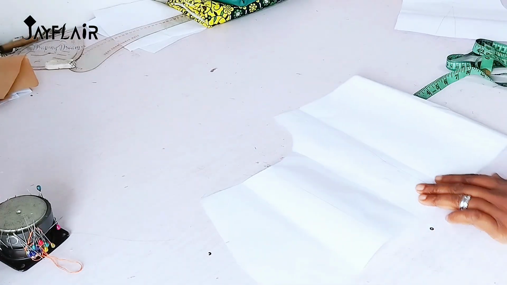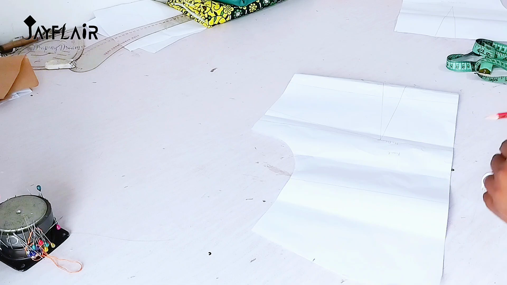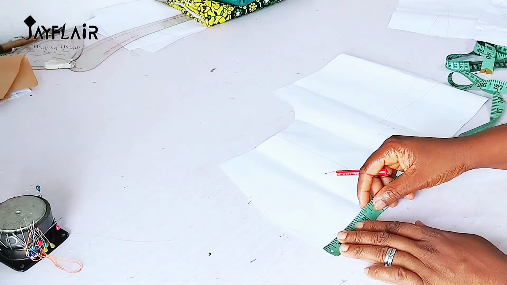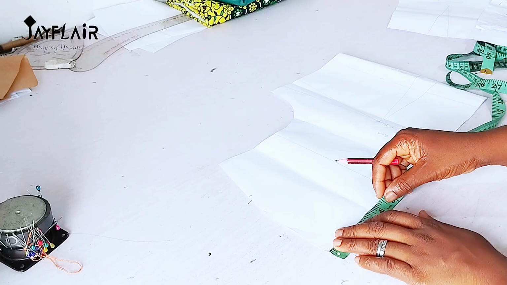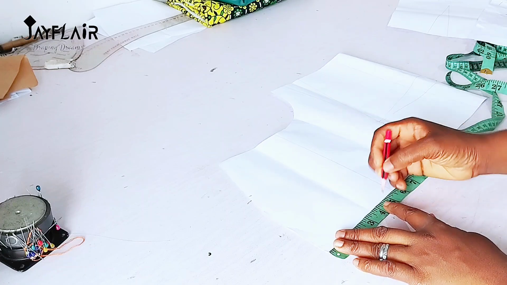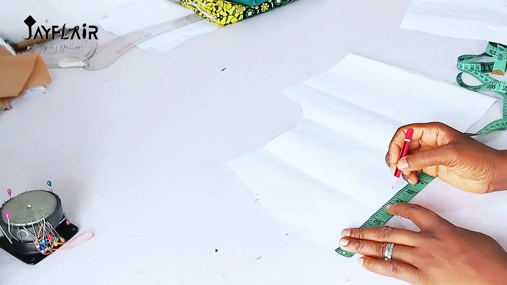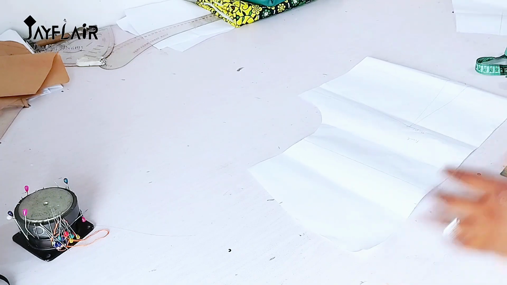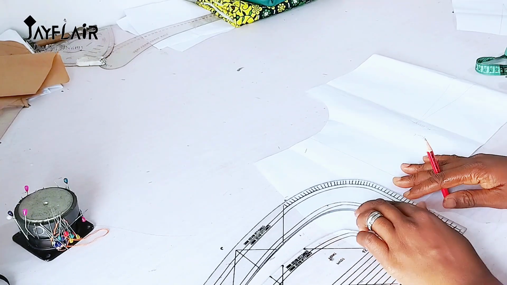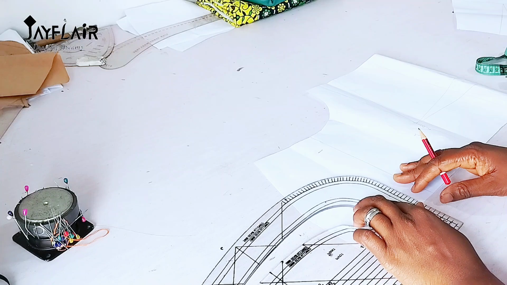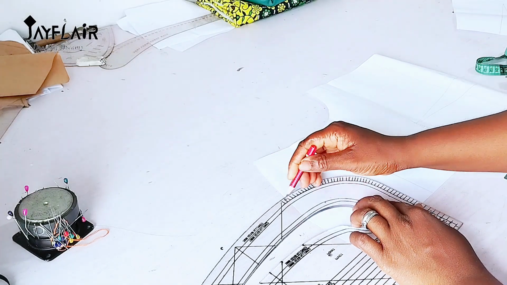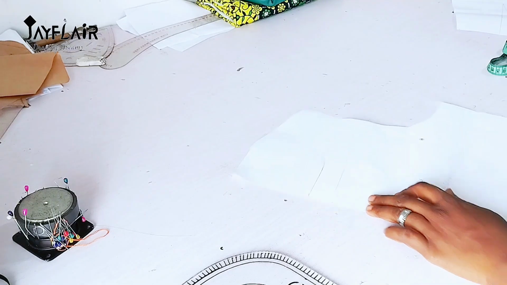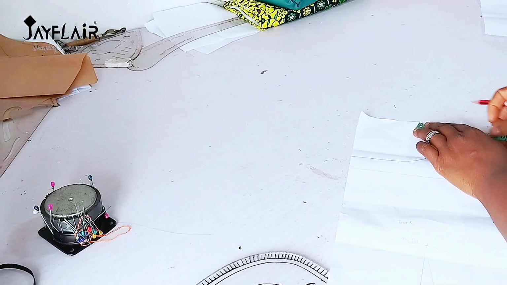And then I'll be using a neck depth of 5 inches, okay? 5 inches, just to give you that unique shape on the neckline. So I just come down by 5 inches here. And then I'll connect the 2 points, the point on the shoulder to the point on the center front area to form my neckline. Okay, so this is the neckline.